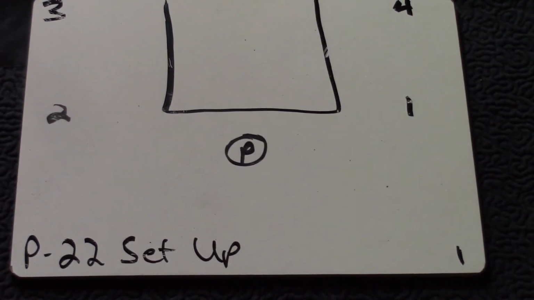The first action we're going to teach is called P22, and this is the basic P22 setup. You got a post at the top of the key, two guards, two wings and two corners. Everybody's high and wide to start. This is a traditional Princeton setup. You'll see it all the time with teams that run Princeton stuff.